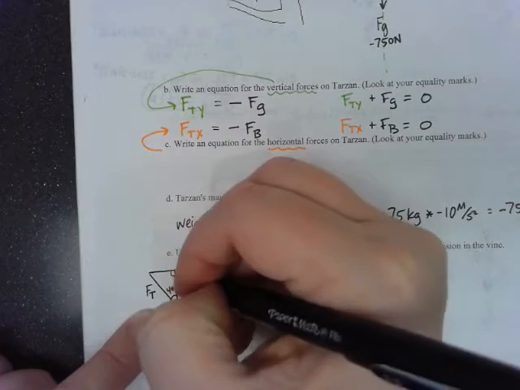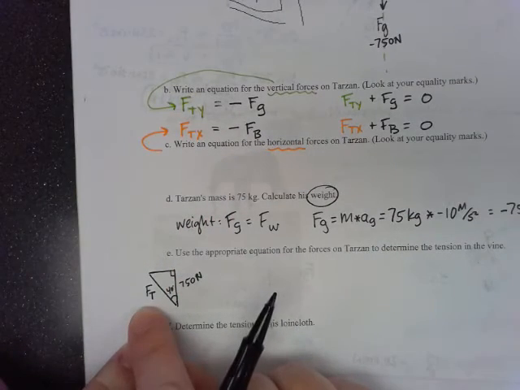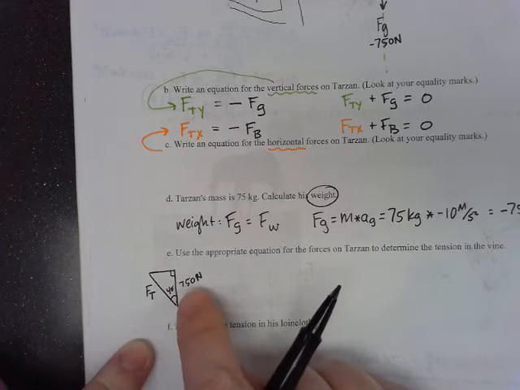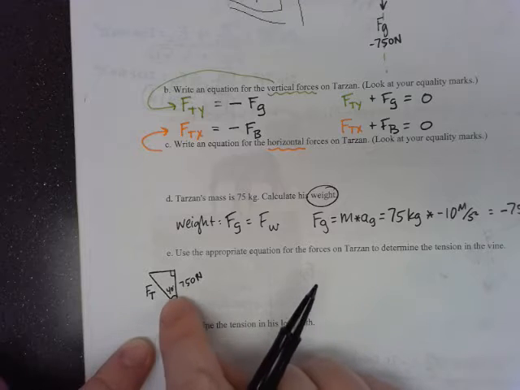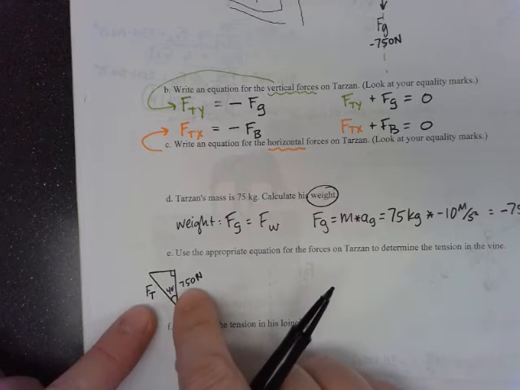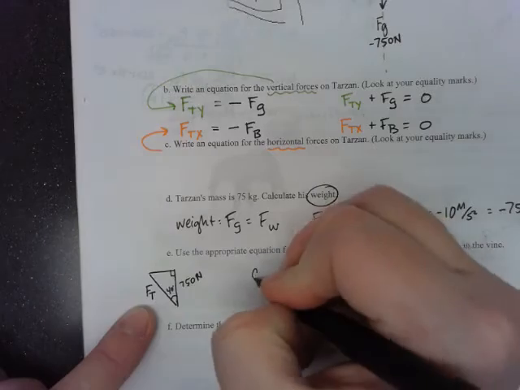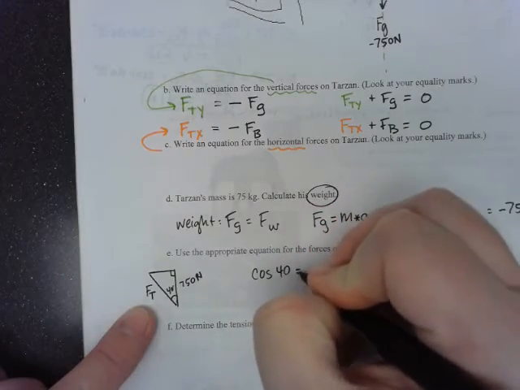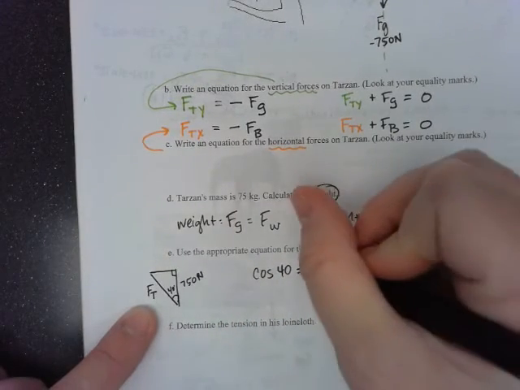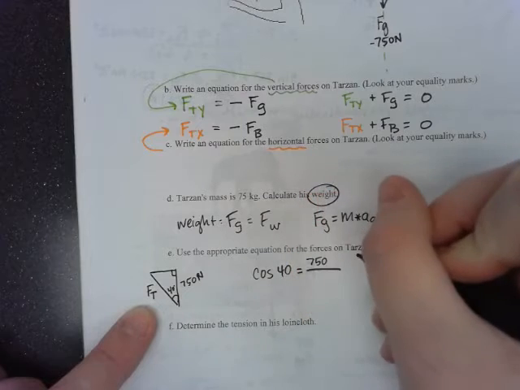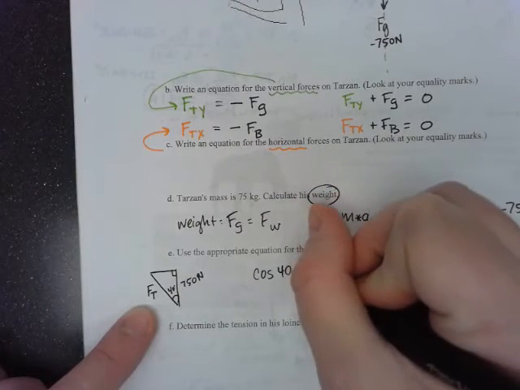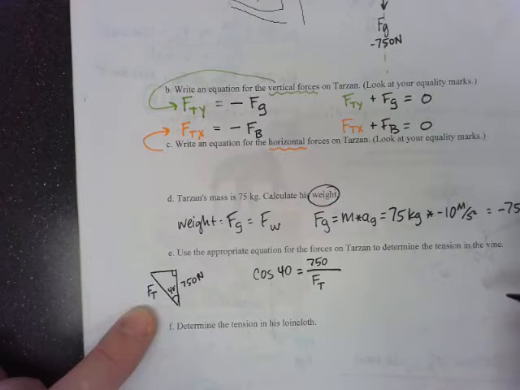This is my right angle. That means FT is the hypotenuse. And the 750 is the adjacent side. So with an adjacent side, we're going to use cosine. So the cosine of 40 is equal to 750 over FT.